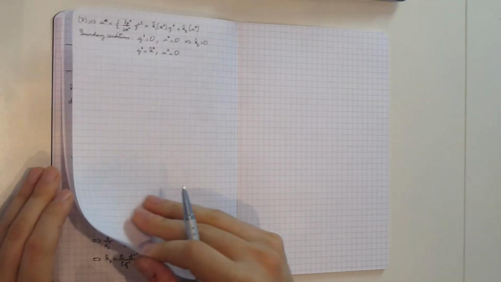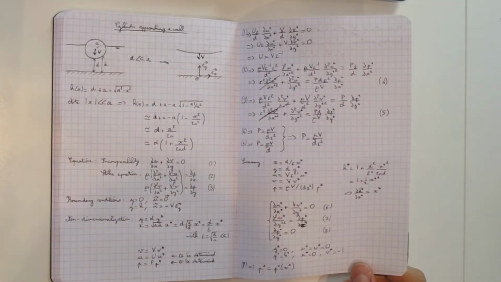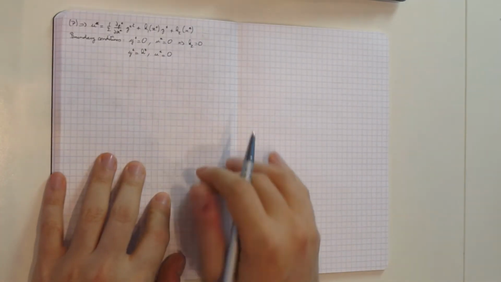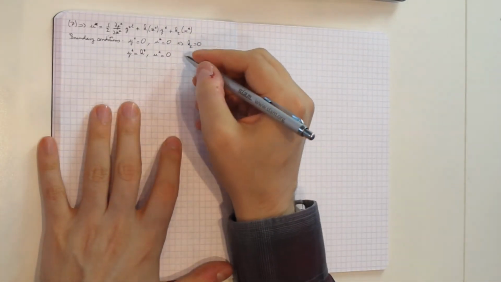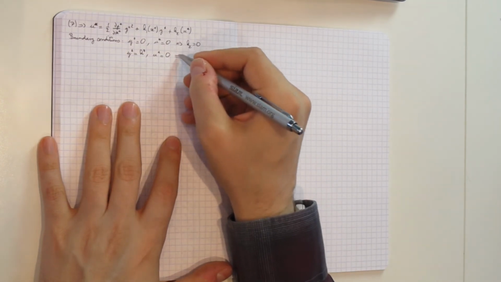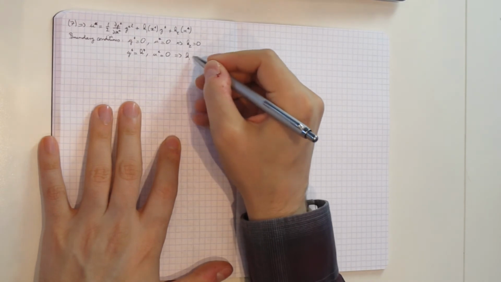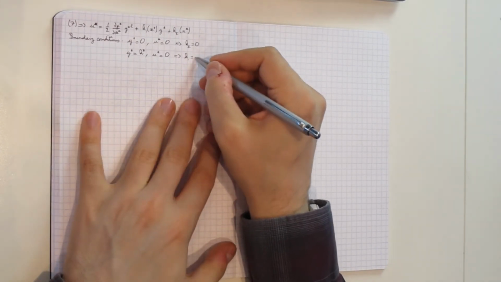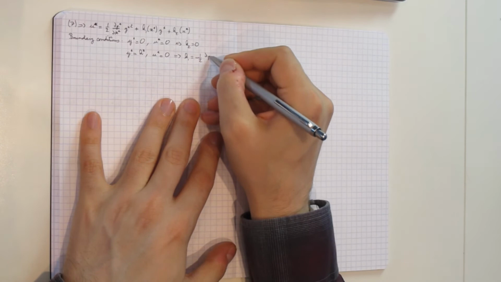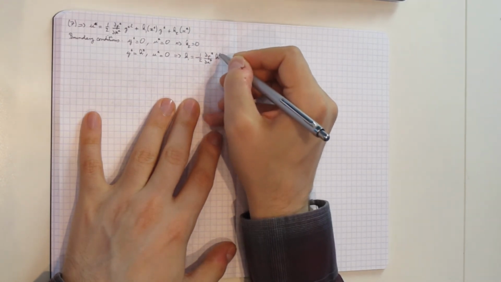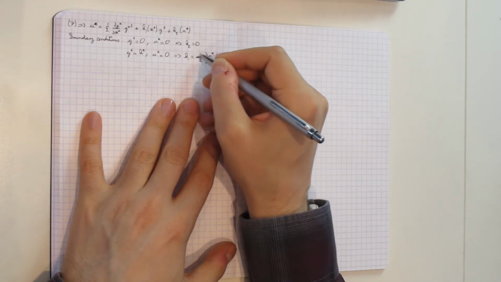Remember, we're talking here about the velocity in the x direction, and the cylinder is only moving in the vertical direction. So this leads to the determination of k1. K1 is thus minus 1/2 of dp star by dx star h star. There's a minus.